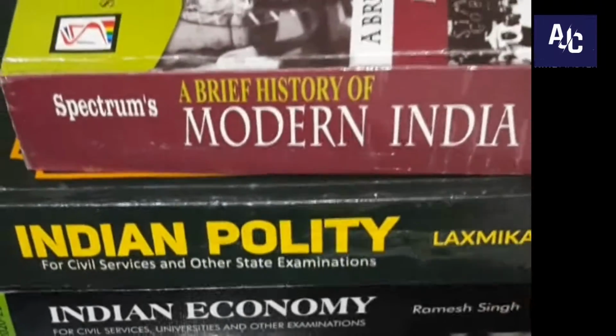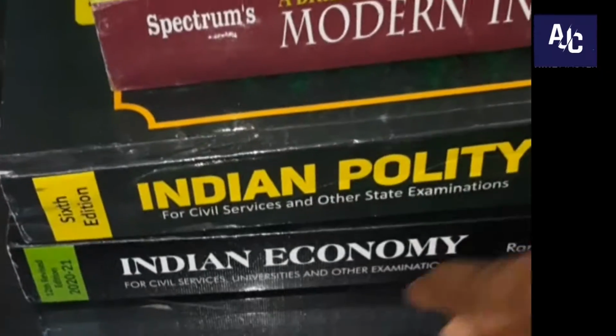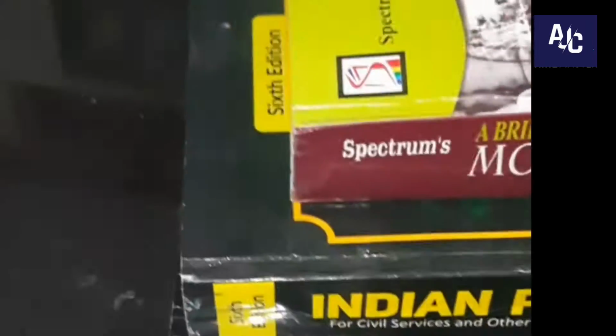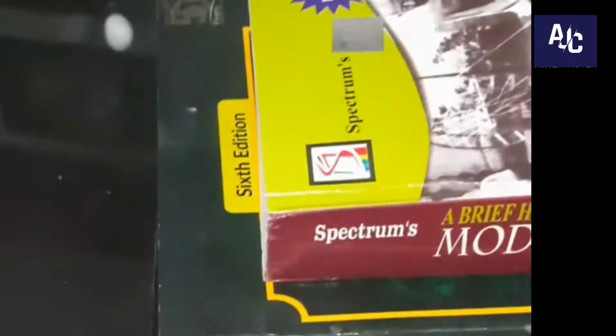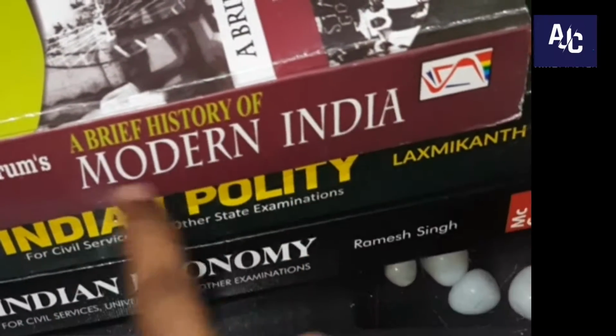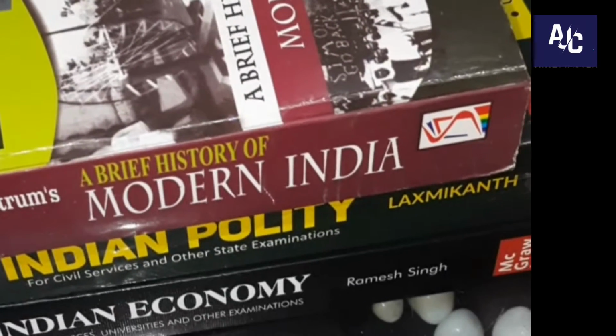So here are those books which I said to buy. First one is Indian polity, and second one is Indian economy. Indian polity by M. Laxmikanth, Indian economy by Ramesh Singh, and A Brief History of Modern India by Spectrum. You can buy only those books.